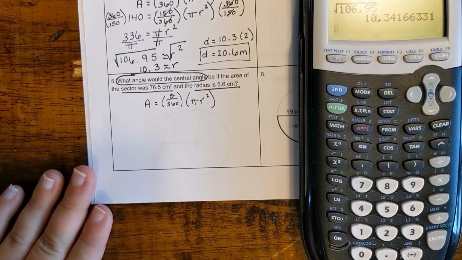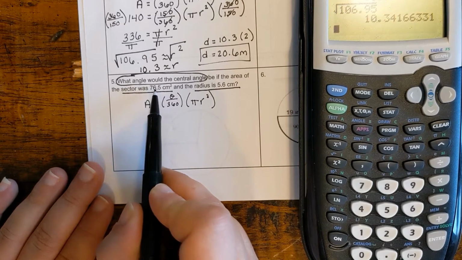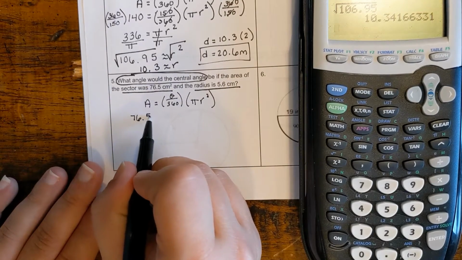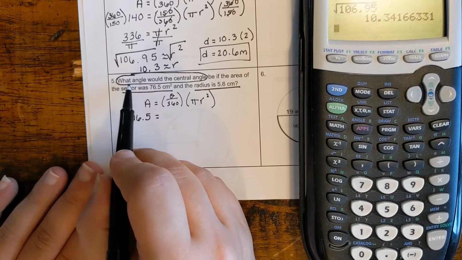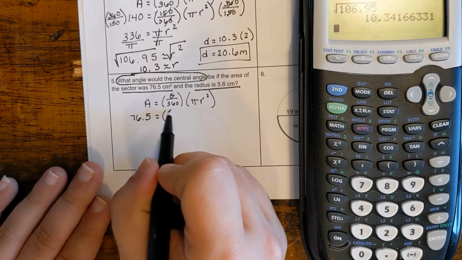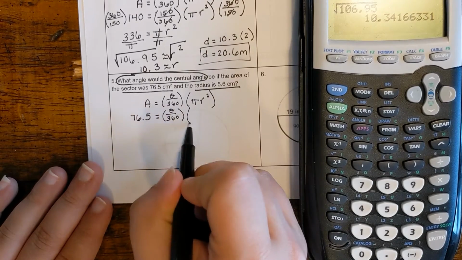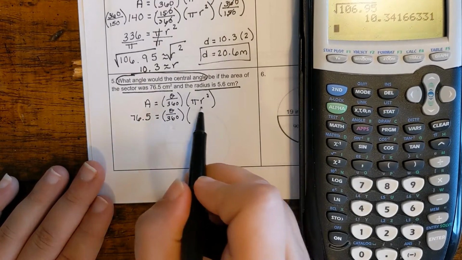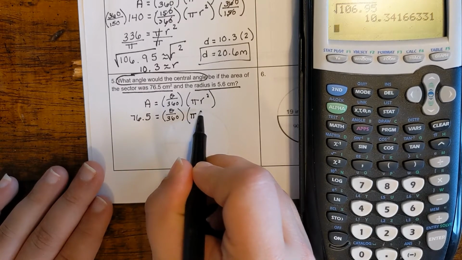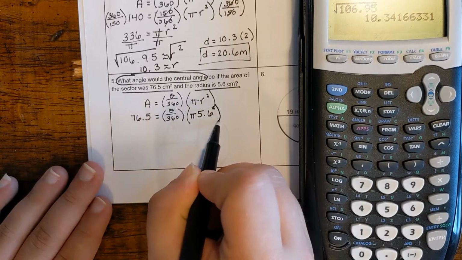And we're going to plug in the information we know. We know that the area of the sector is 76.5. So I'm going to do 76.5. It's asking what would the central angle be. So I don't have anything to plug in for the central angle. So I'm going to leave that as missing. Here, pi r squared, they did give me the radius this time. So it's pi times 5.6 squared.